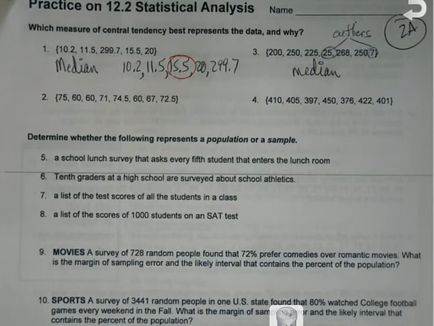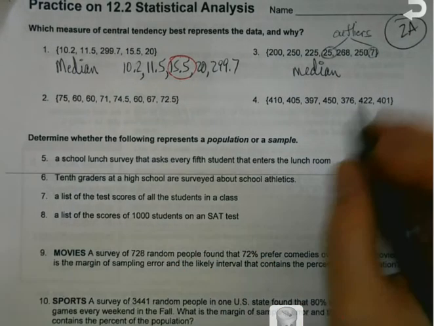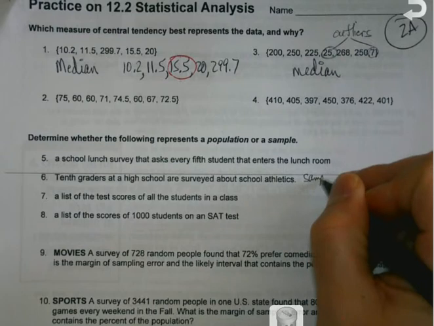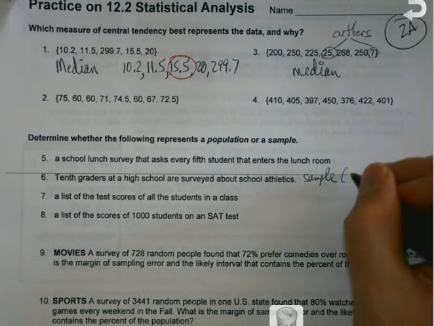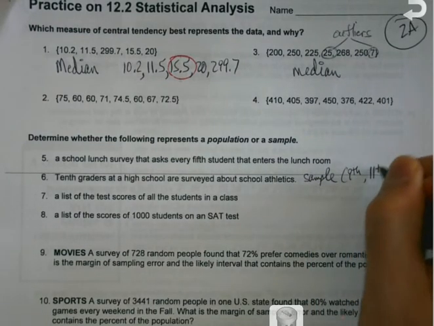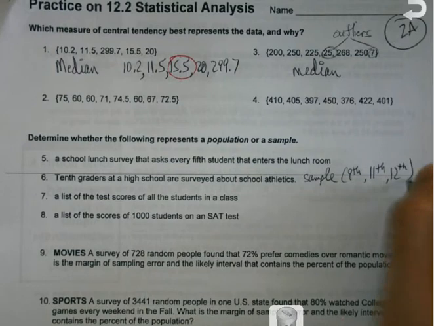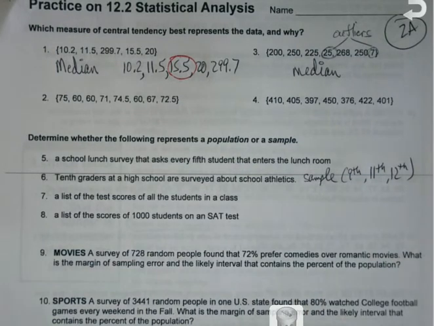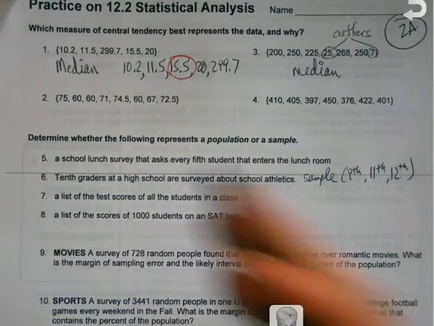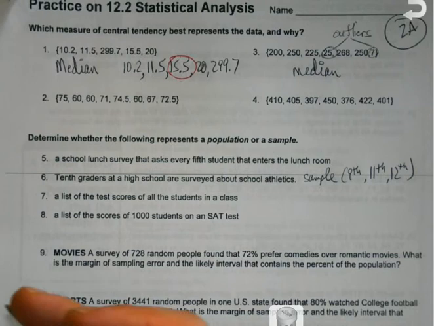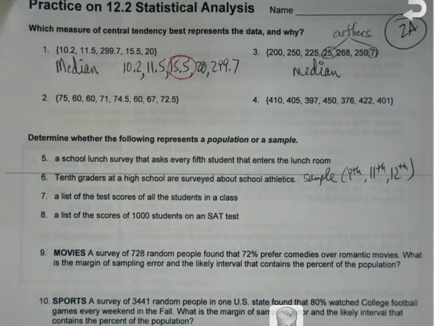If you're looking at it, well, it's a high school and it's only 10th graders, maybe you say sample, because you're thinking, there's 9th and 11th and 12th graders. And I agree, if the word all would have been there, I'd have been all over population. Because you're not sure which 10th graders, maybe they only asked 10 or 20 of them, you're not sure. But if you were going to say population on that, I'd explain it and say, oh, if all 10th graders were, then you might be able to talk me into it.